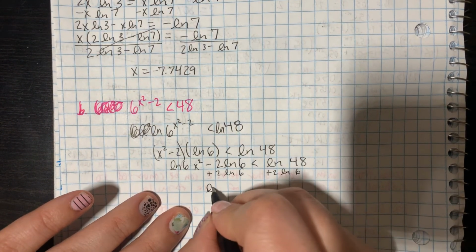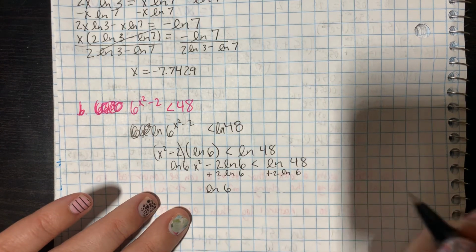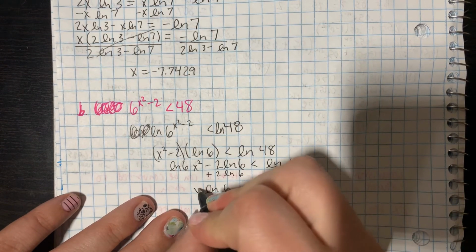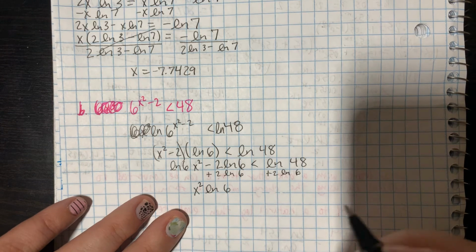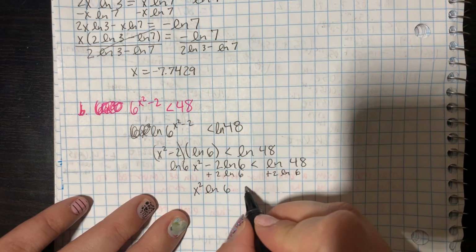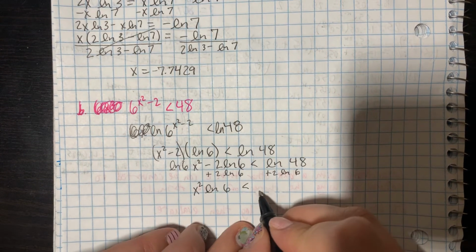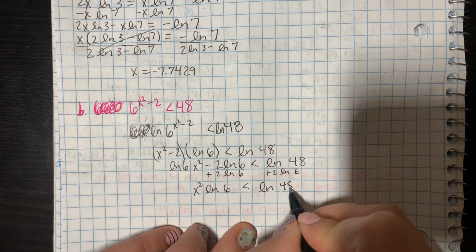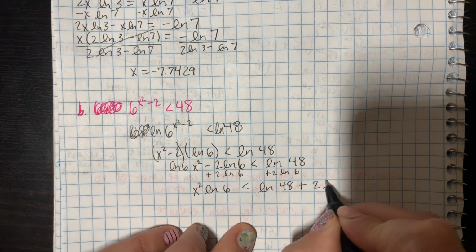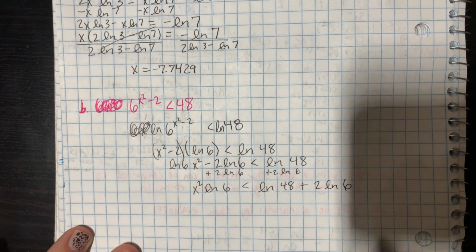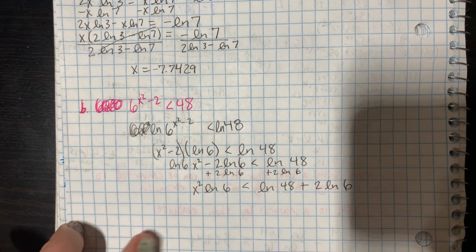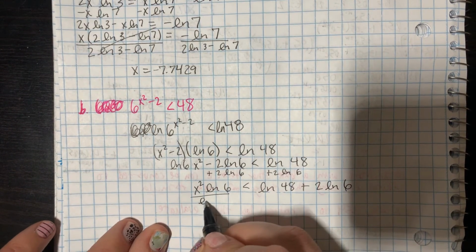Okay. We'll have ln of 6, I probably actually should write it x squared ln of 6 is less than ln of 48 plus 2 ln of 6. Remember, you can just punch this in your calculator. I'd leave it as is for now.